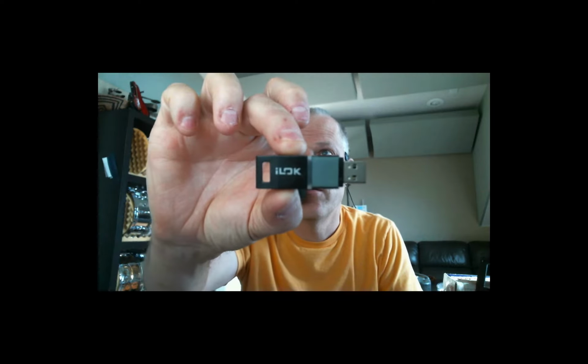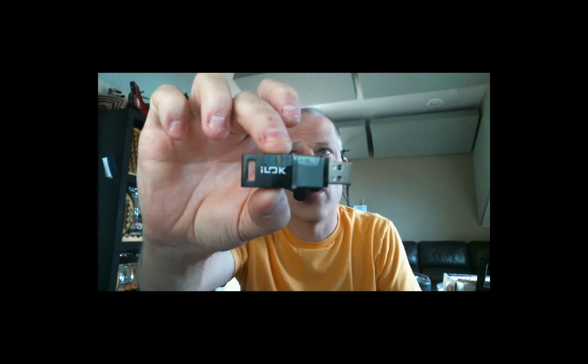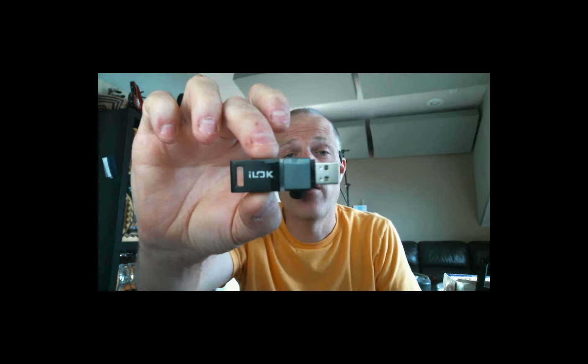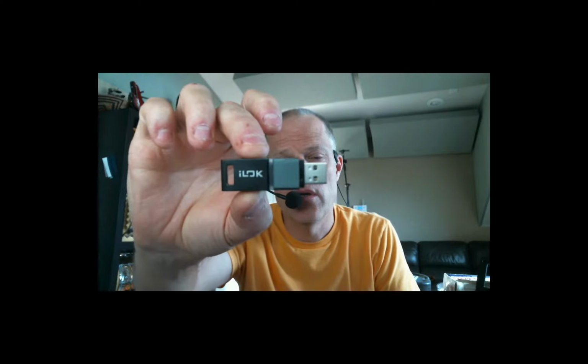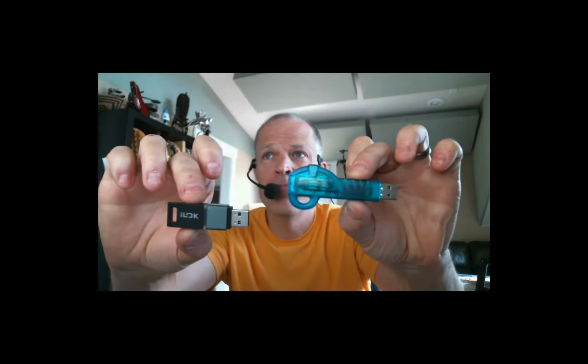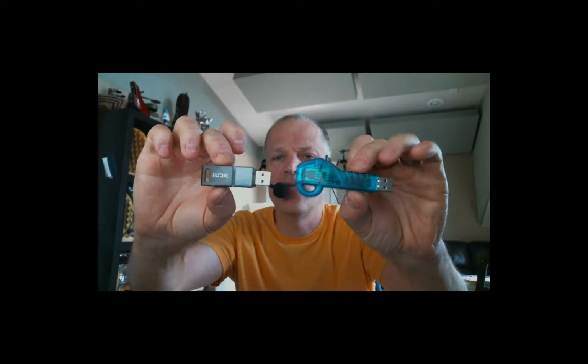This is the second generation iLock. It's been out for, I don't know, about a year, I think, and it holds more licenses. Some software requires that you actually use the iLock 2. So, anyway, both of the iLocks produced by Pace store the license data for Pro Tools.